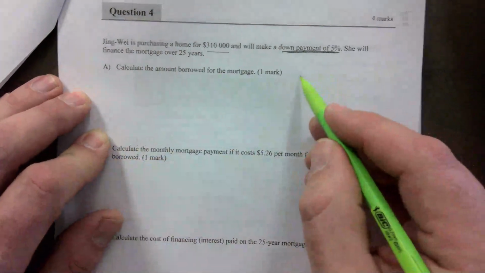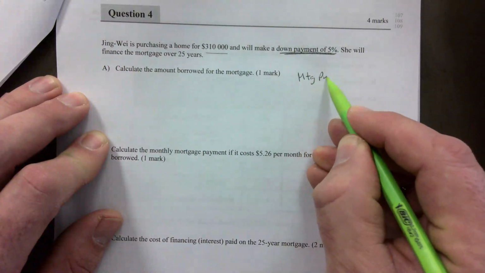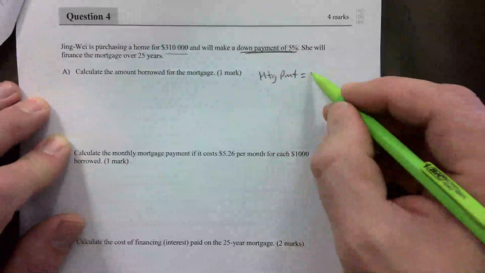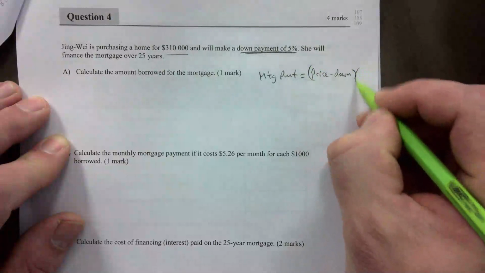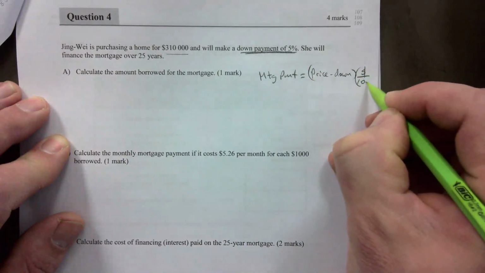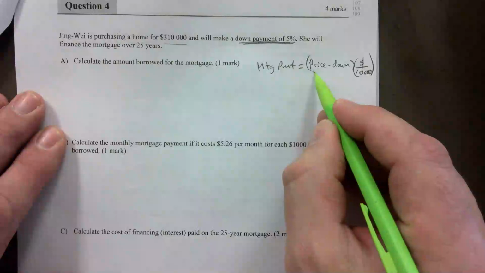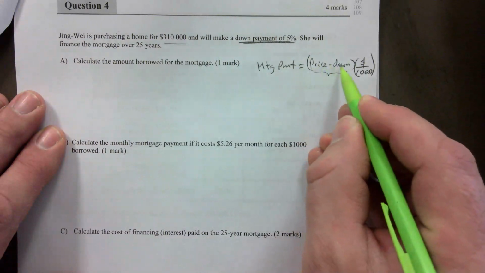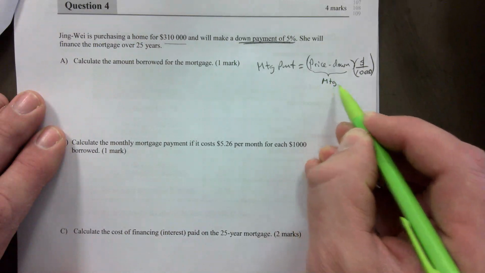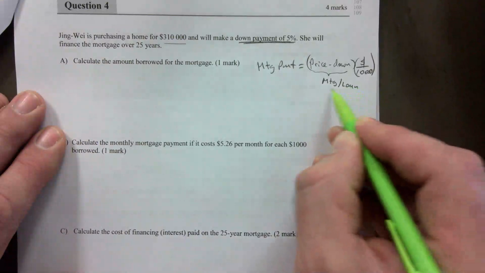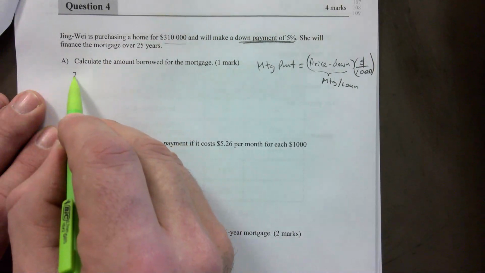Some of you will have the mortgage payment formula, which is price minus down, and then there's the dollar amount per thousand, right? But if you have a good study sheet, you know that price minus down is the mortgage, the actual mortgage or loan. That is what you need to borrow. So let's find the down payment first.